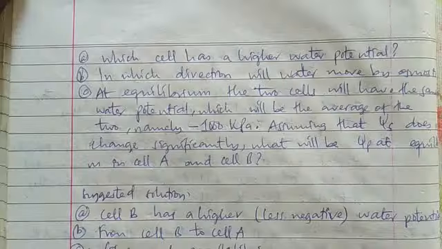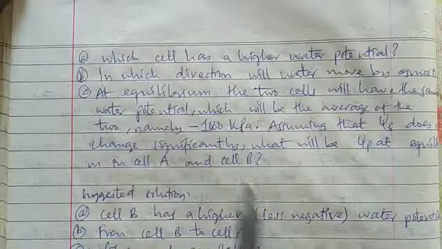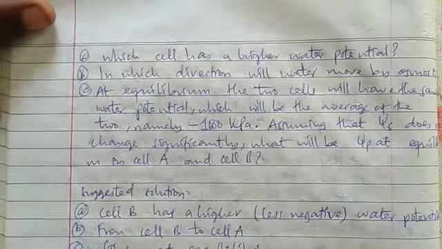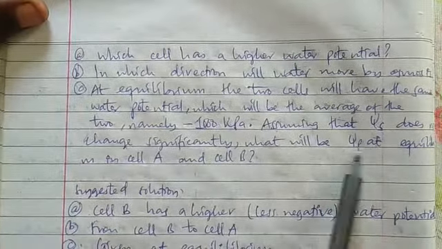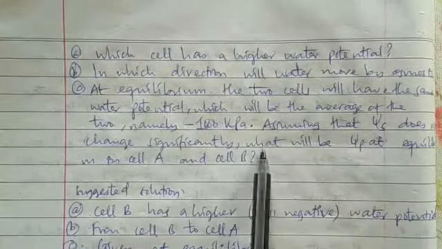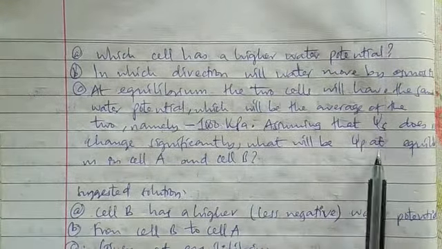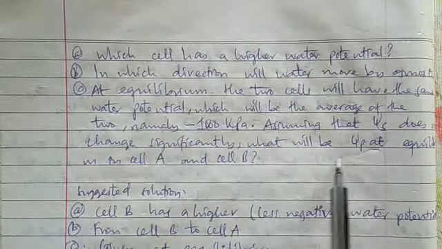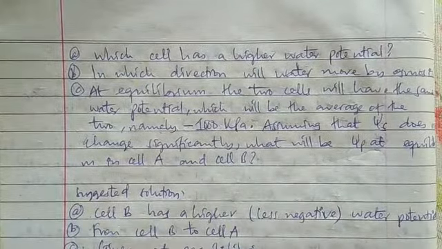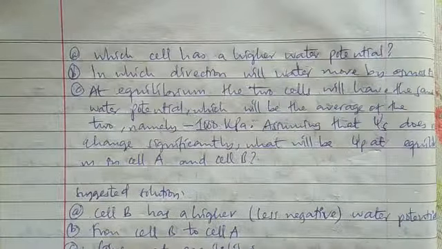Which will be the average of two, namely negative 1000 kilopascal. Assuming that the solute potential does not change significantly, what will be the pressure potential at equilibrium in cell A and B?